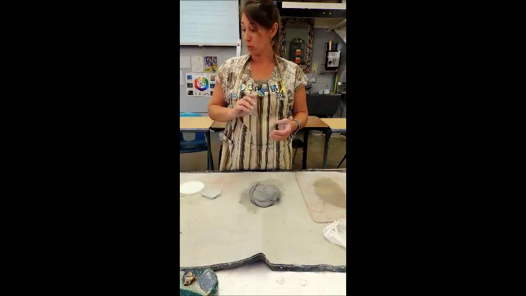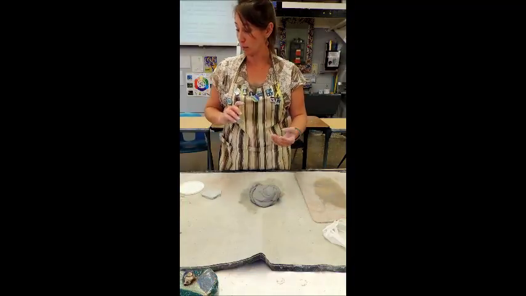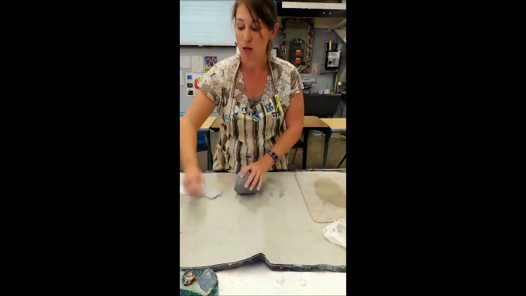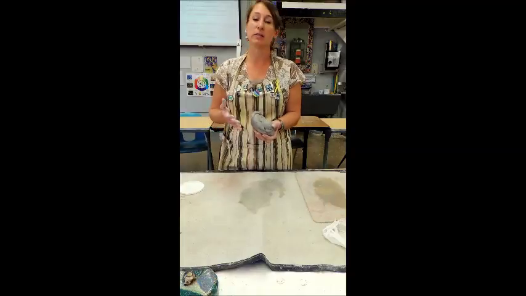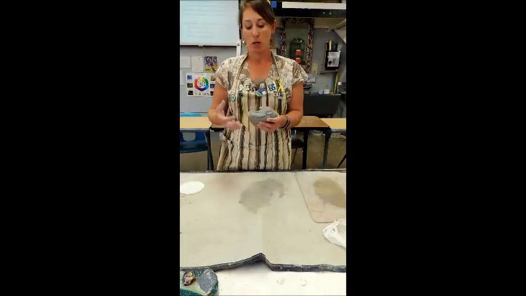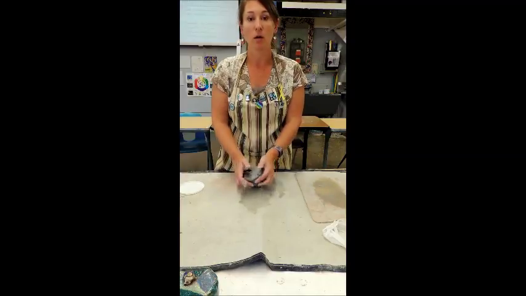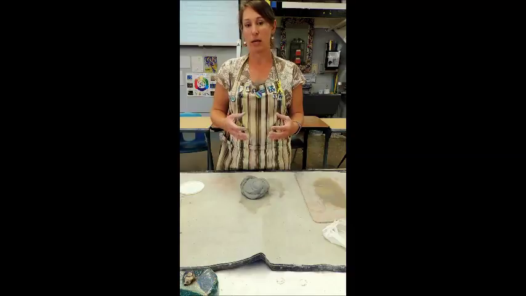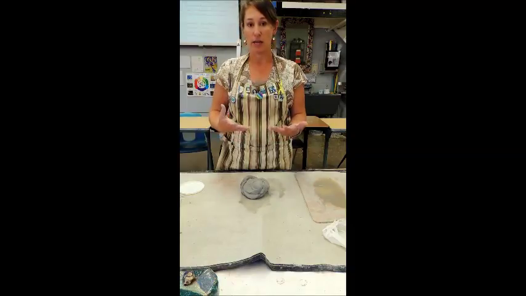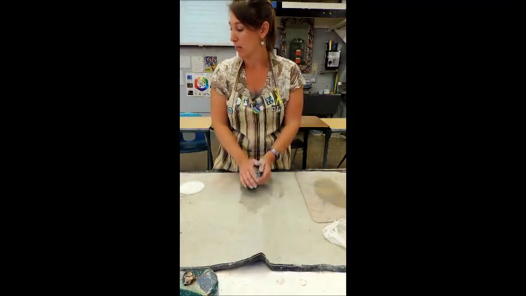Yes, okay. So now the last one we can talk about is consistency. Before we can start working with the clay, we have to make sure that it is consistent throughout. We cannot have any air bubbles because, as I said before, the clay shrinks when it goes in the kiln. If we have an air pocket in our clay, air is a gas. Gases expand when they're heated, and it will cause your pot to explode. So, we cannot have that.